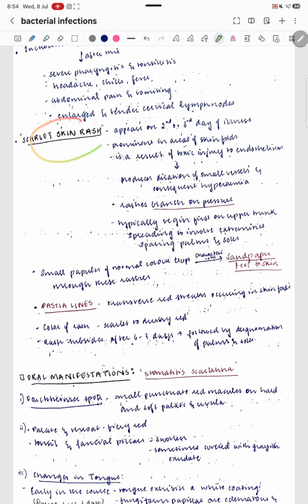Then coming to the scarlet skin rash. What is scarlet skin rash? It appears on the second or third day of the infection. It is prominent in areas of skin folds. What are your skin folds?